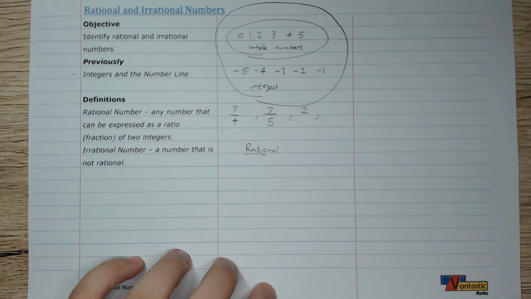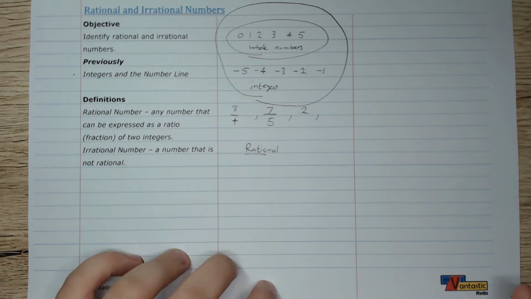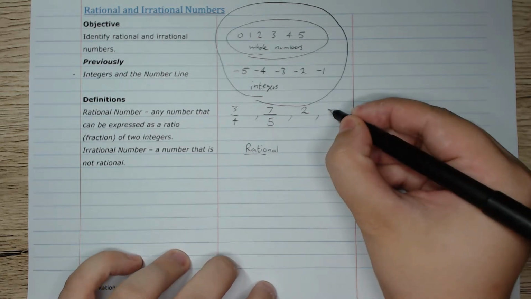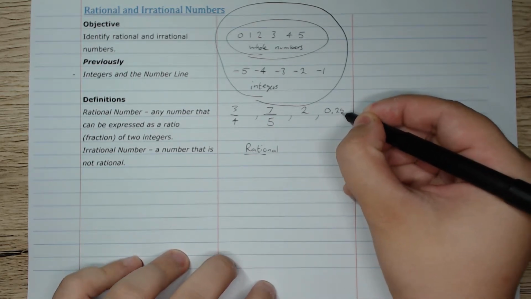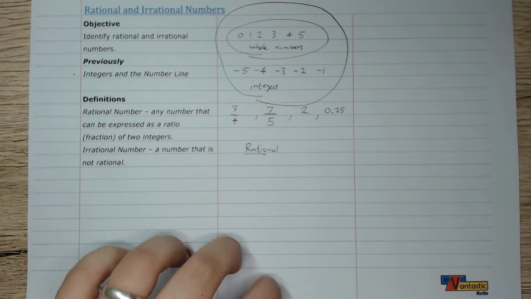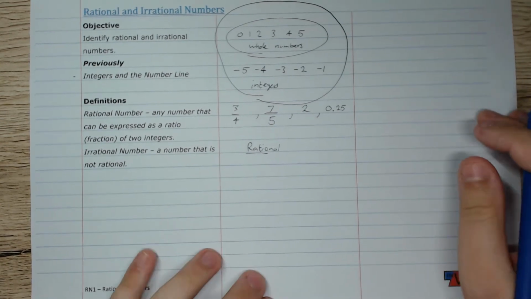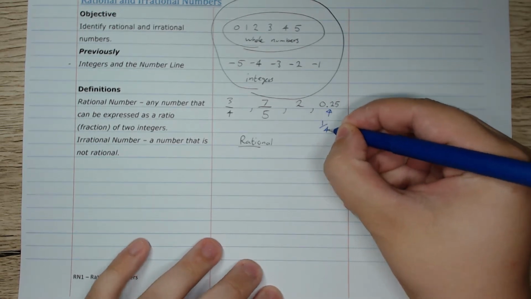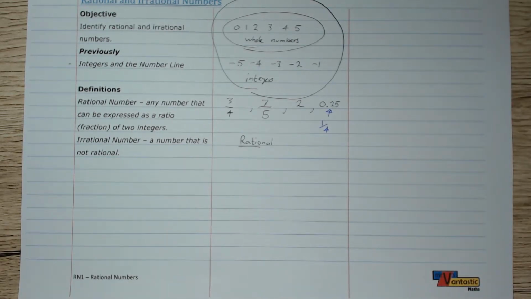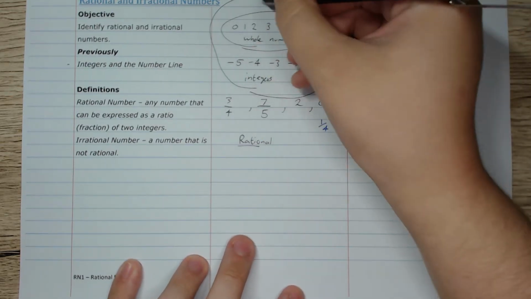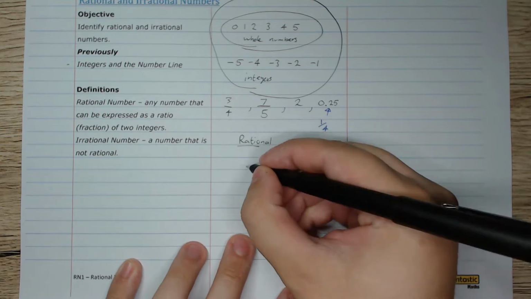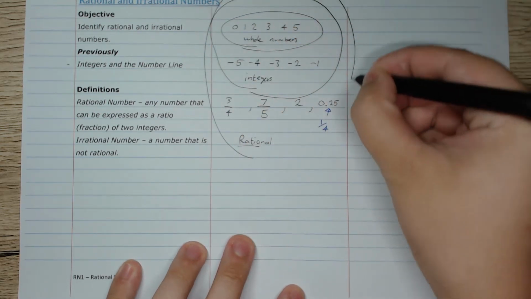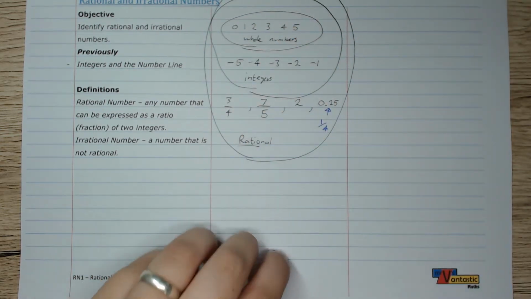And we also count all of the decimal numbers that could be written as a fraction. For example, 0.25 is just the decimal representation of the number 1/4, which obviously is a fraction. So all of the whole numbers, the integers, and any fraction is what we call a rational number.